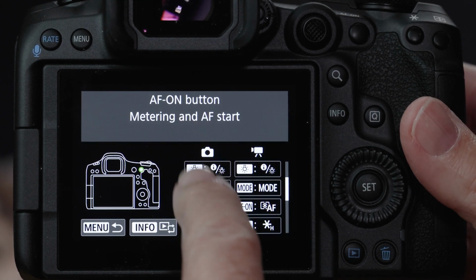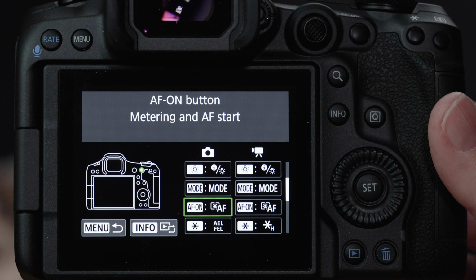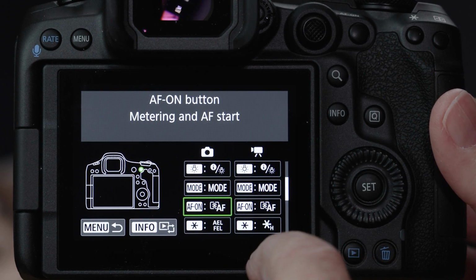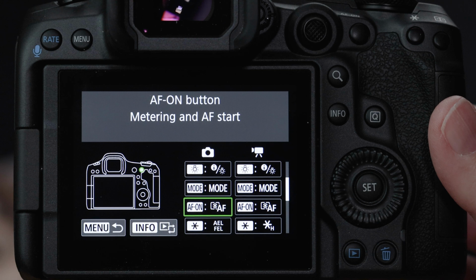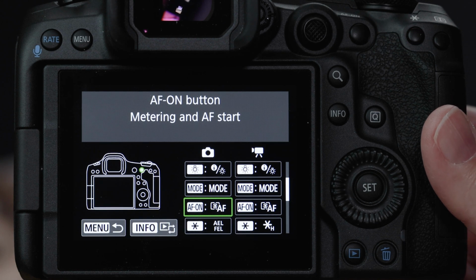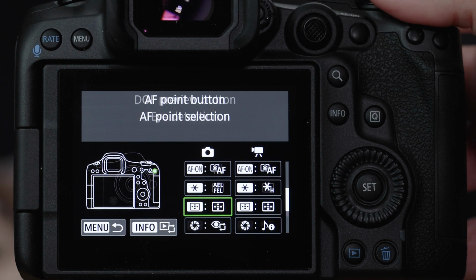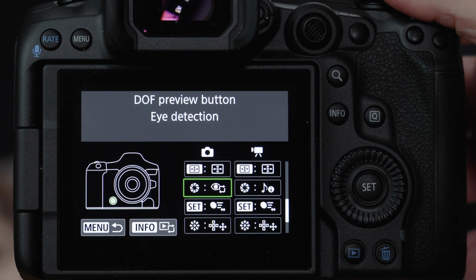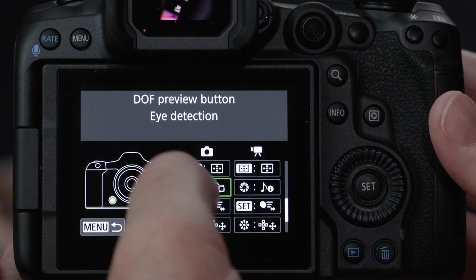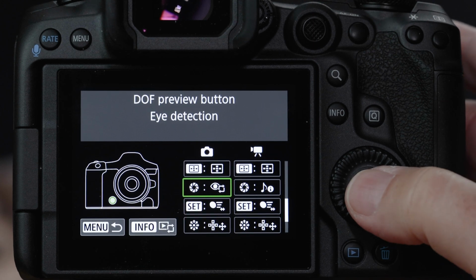Make sure you stay in the left-hand column. Those will adjust settings for the stills mode. And then over in the right-hand column, those will adjust settings for the movie mode. You have to do those individually, and we're not doing movies in this video. So let's go find the DOF button just by turning any one of these dials, and I saw it go by. There it is right there. Let's go into it by tapping on it or pushing set.